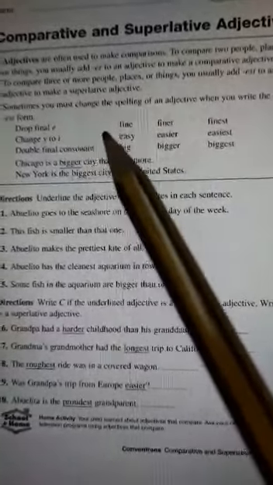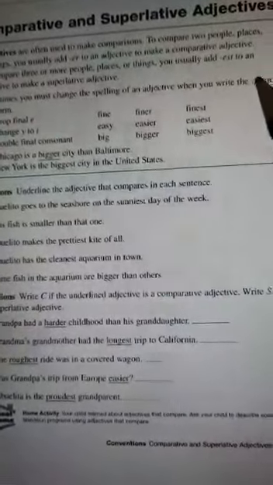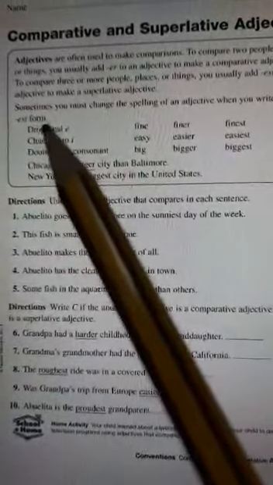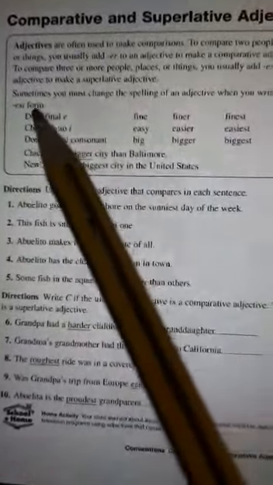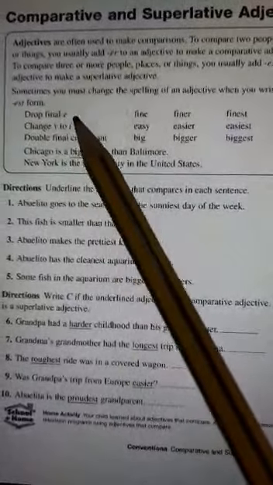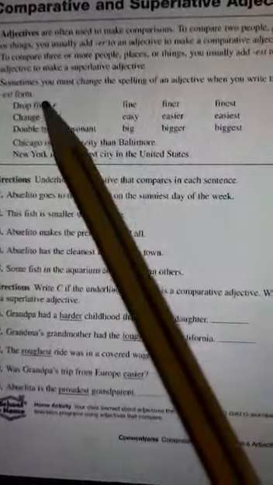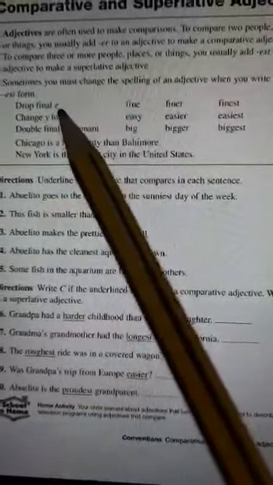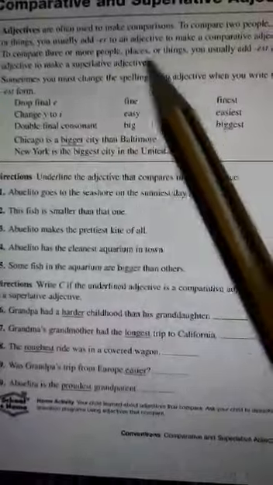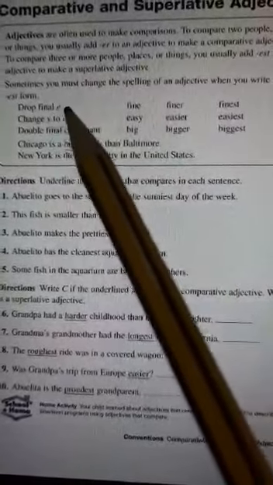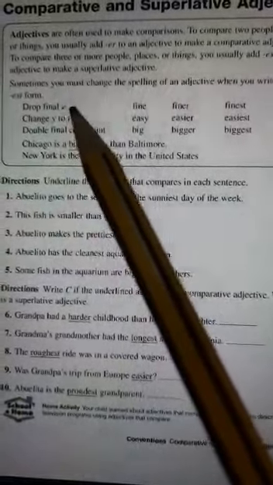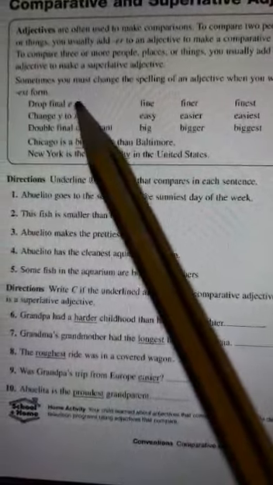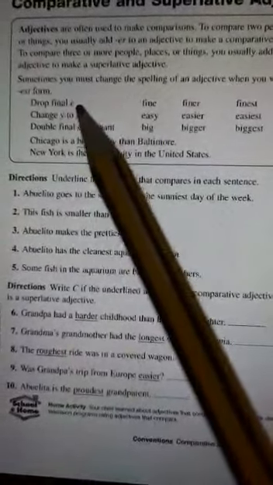Now, sometimes you must change the spelling of an adjective when you write the er or est form. What do you think? Can some words change if we add est or er to them? Yes, for sure. Like here, drop final e. If you have e at the end of the adjective, what are you going to do? Because you will add er already. If you are going to add er and the adjective also has e at the end, it will be more difficult. It will be double e and difficult to pronounce, okay?